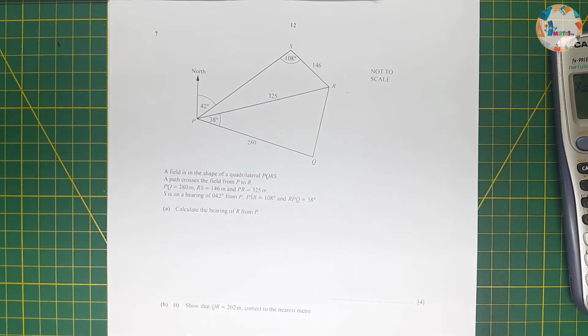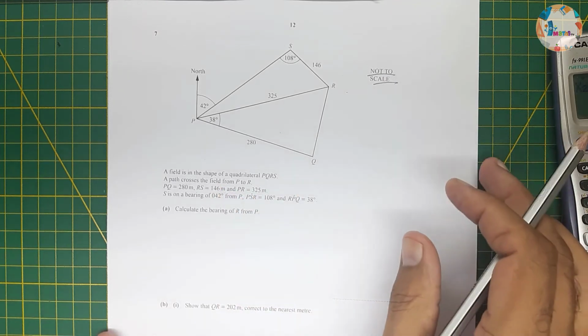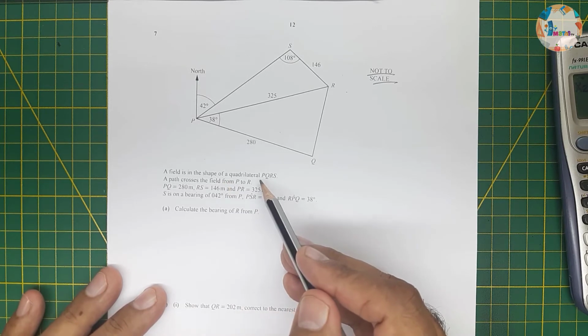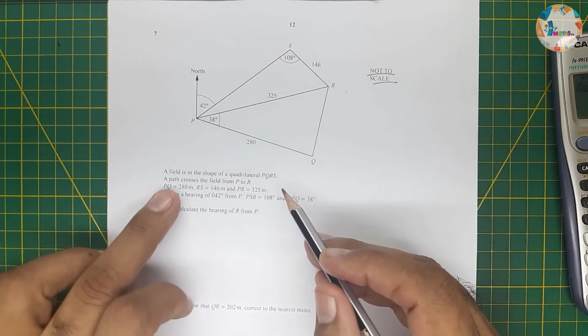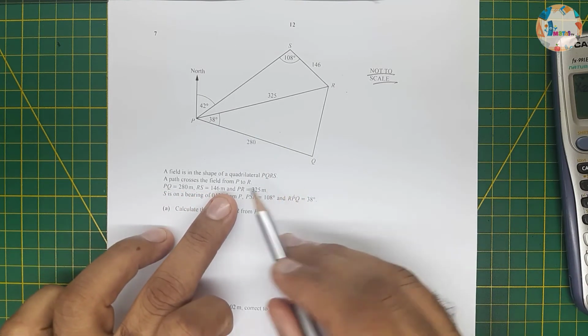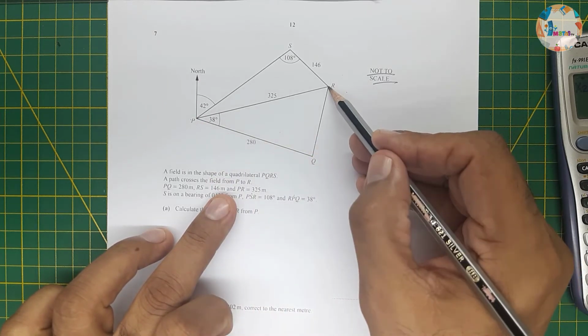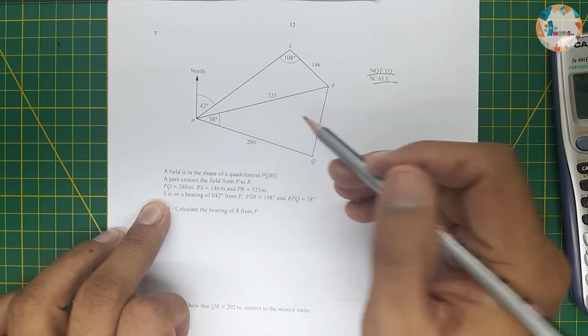Now this is question number 7, which has a diagram provided which is not to scale, and this is a bearing question. Basically a field is in the shape of quadrilateral PQRS. A path crosses the field from P to R. This is the path, which is 325 meters.